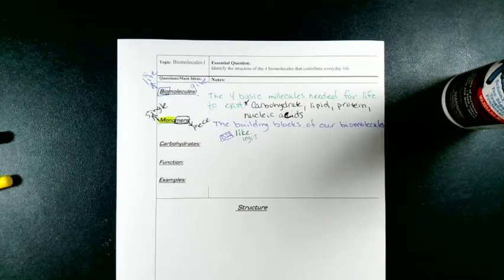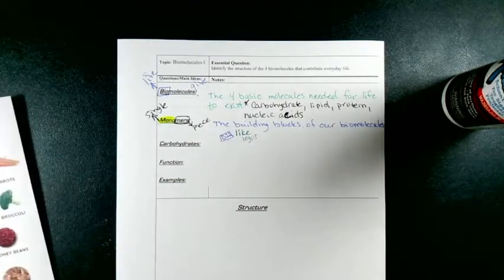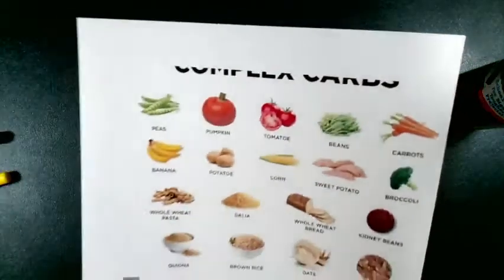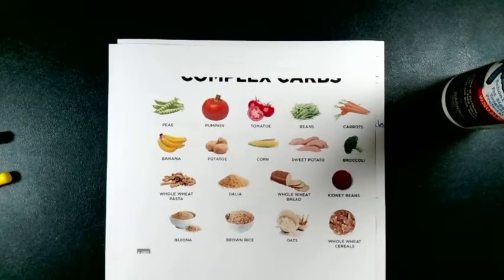Okay, carbohydrates. This is the stuff that we eat that people say make you fat if you eat it. If you eat too much of it, and if you don't eat enough of it, you're going to be sluggish because you're not going to have the energy. Carbohydrates. Okay.